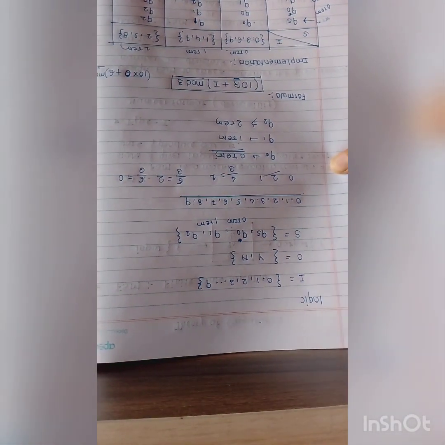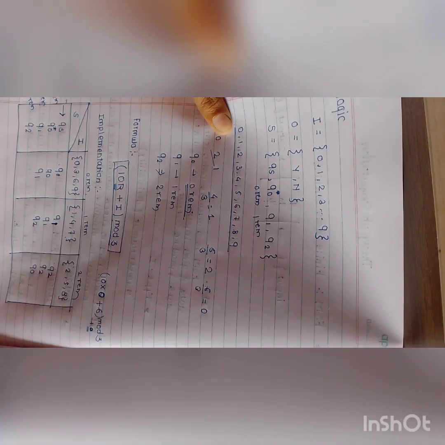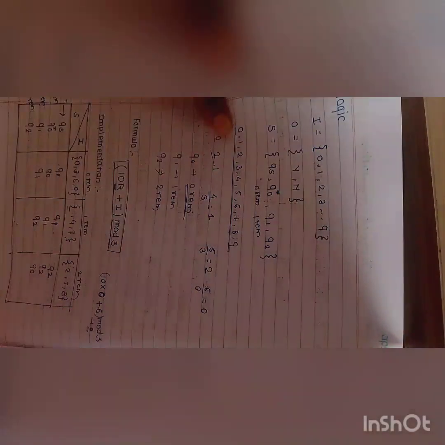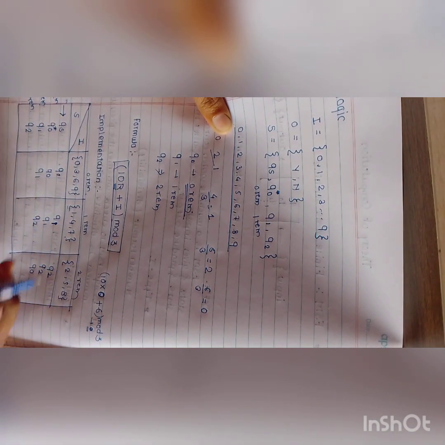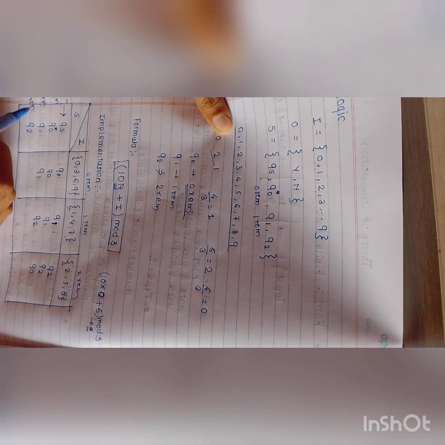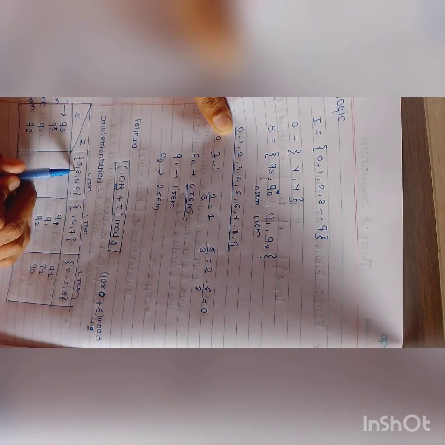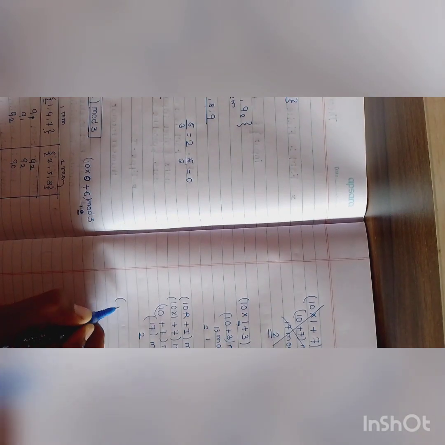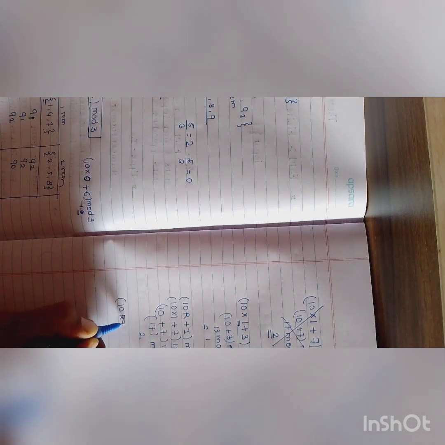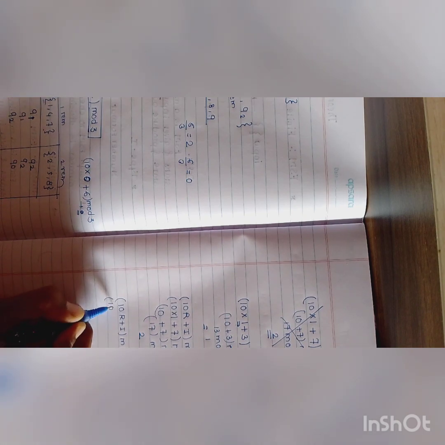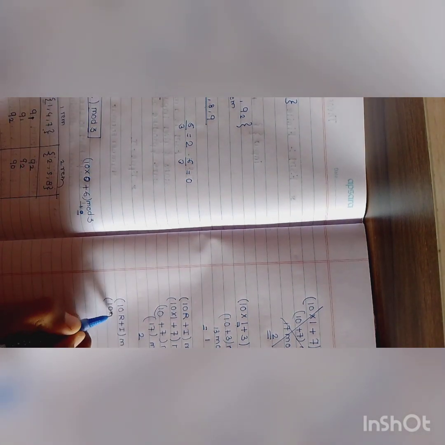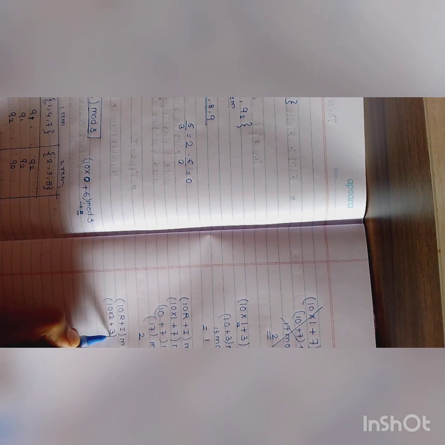In the q2 state, the next state is q2, which has a remainder of 2. This is the input state for finding the states. We take the remainder 2 and any number, so we take a 3. So 10r plus i mod 3: the remainder is 2, and we take the number 3.